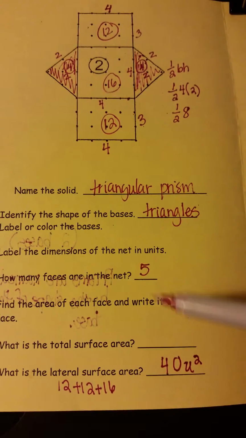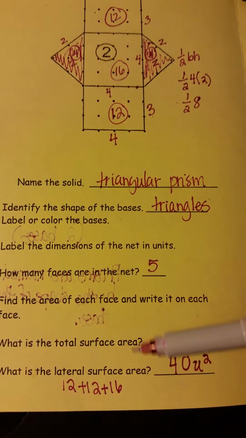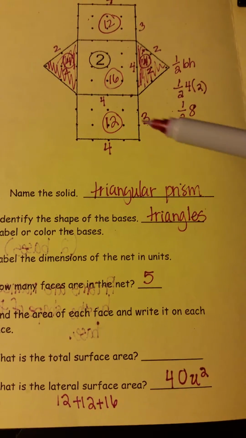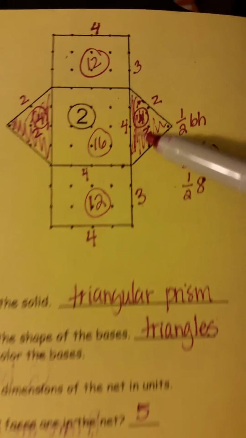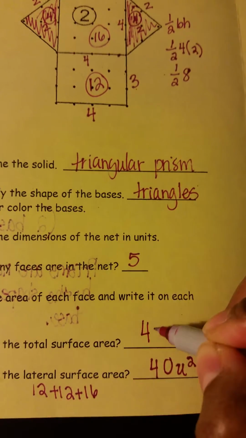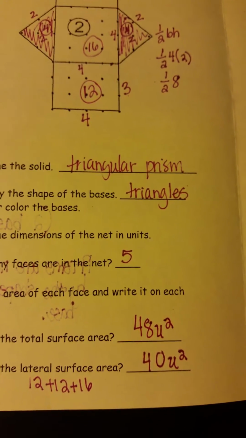So with my total, I always said that your total is always going to be more than your lateral because it is adding in the lateral surface area plus whatever my bases are. So I have 2 bases and I have them as 4 plus 4, which will give me 8. So if I add 8 to 40, my total surface area will be 48 units squared.